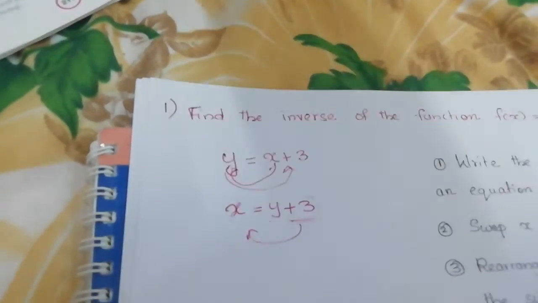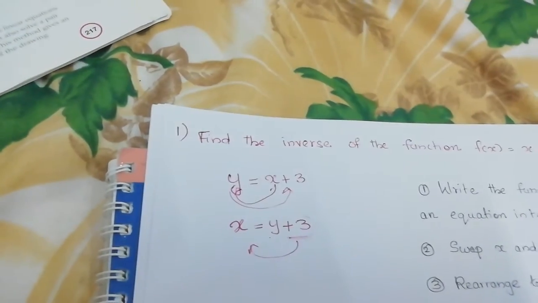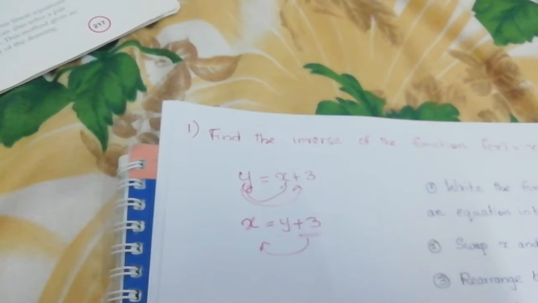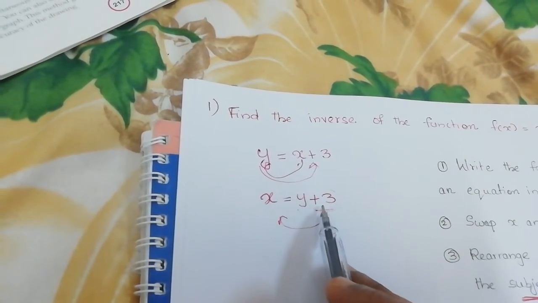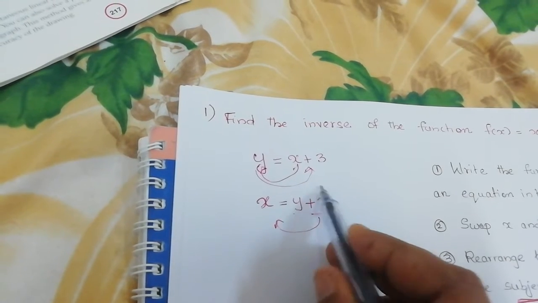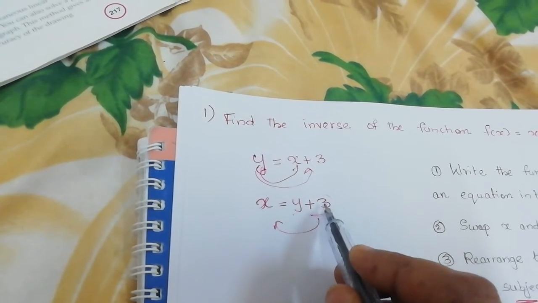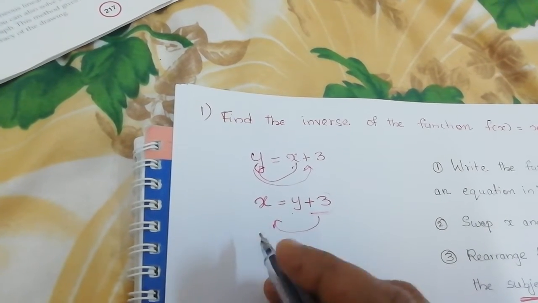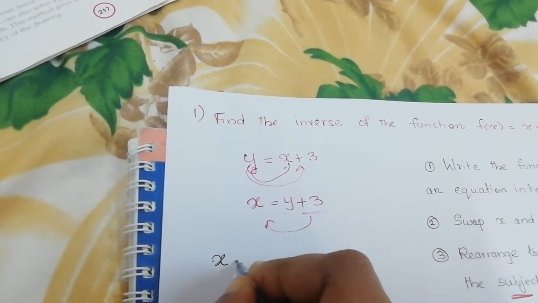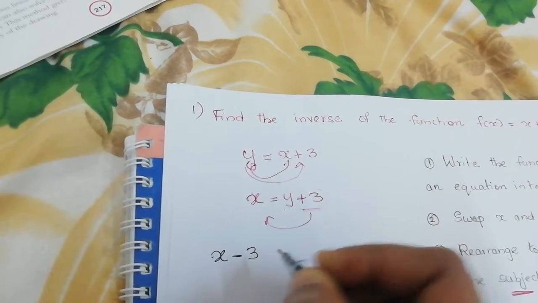When you are moving something to the opposite side of equal, we have to change the sign, or take the opposite of the sign. So when you are moving to the next side of equal, it will be x minus 3.